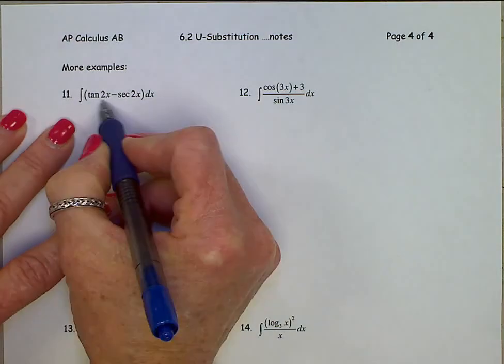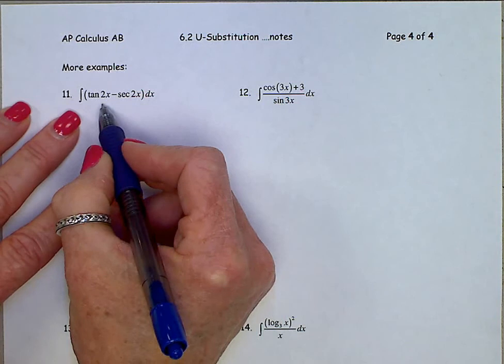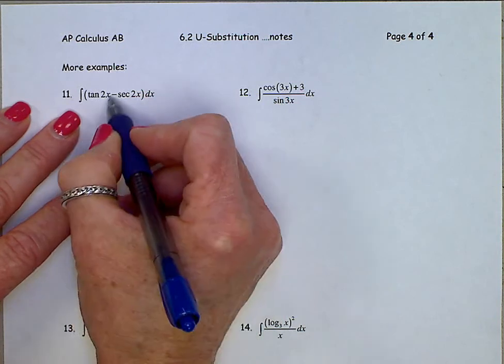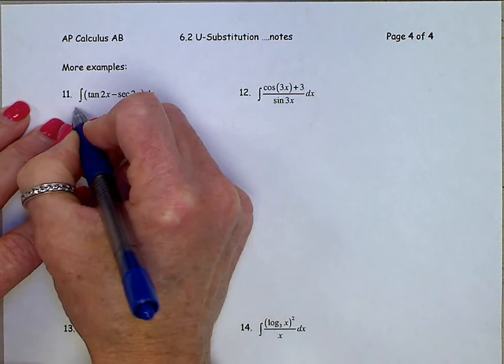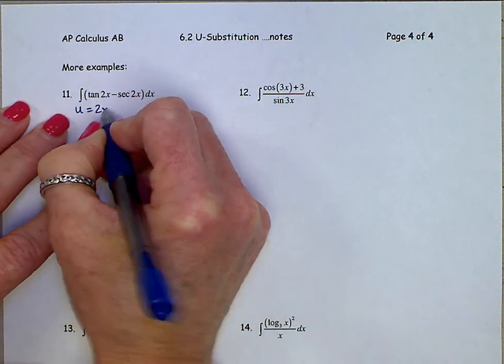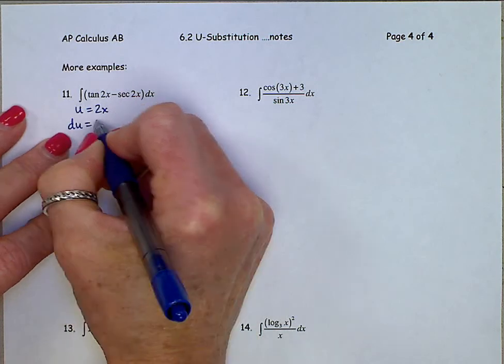Tangent 2x minus secant 2x dx. We have no powers, but we do have something on the inside of the trig function, so let's use that as our u. And u is 2x, so du will be 2 dx.